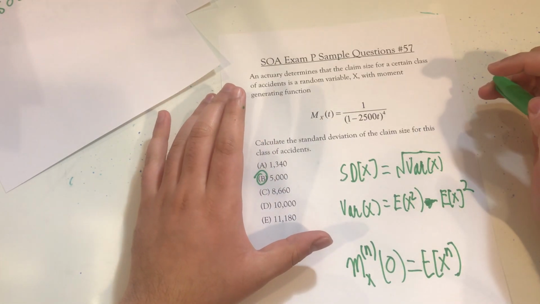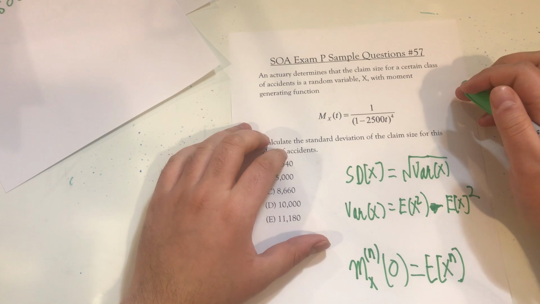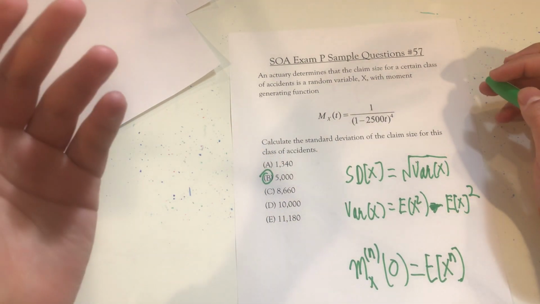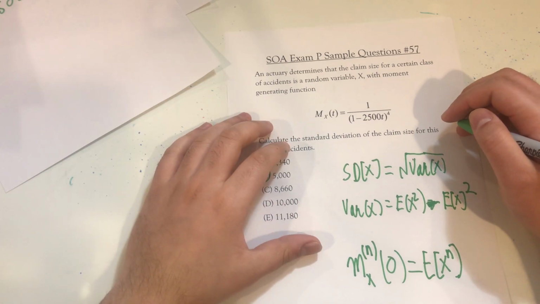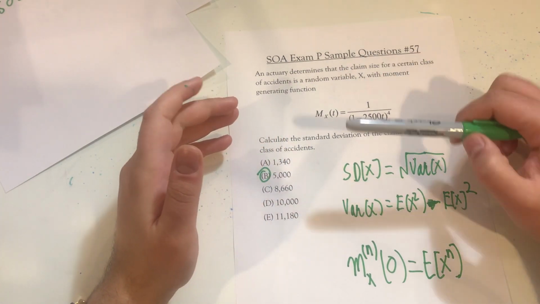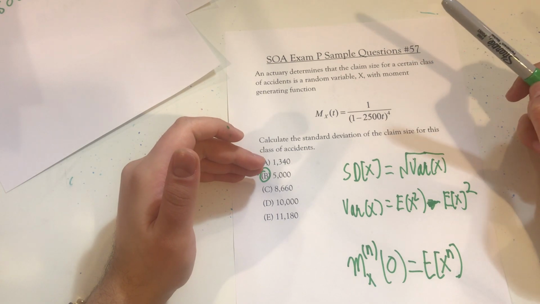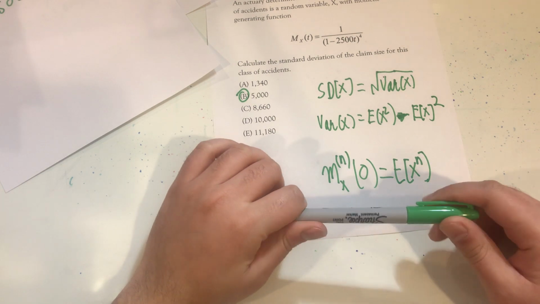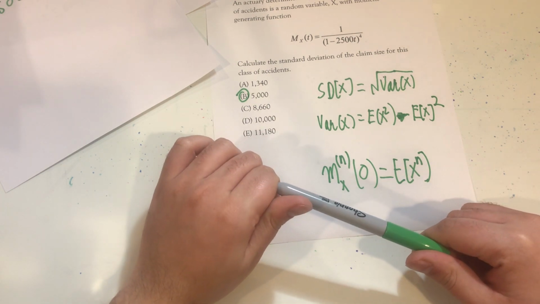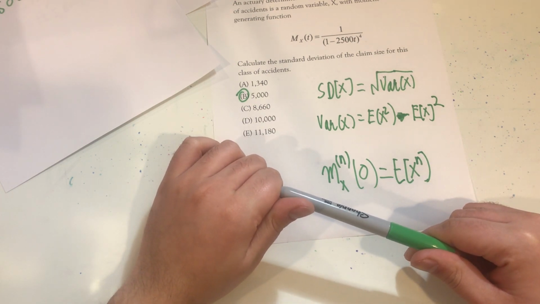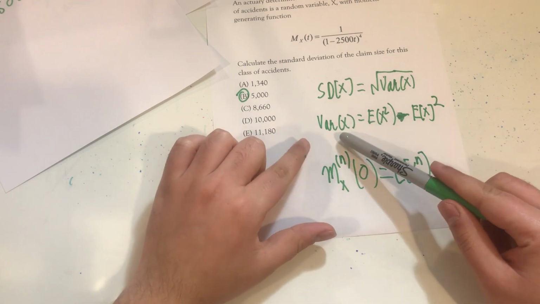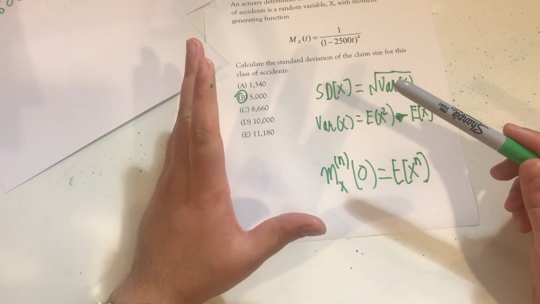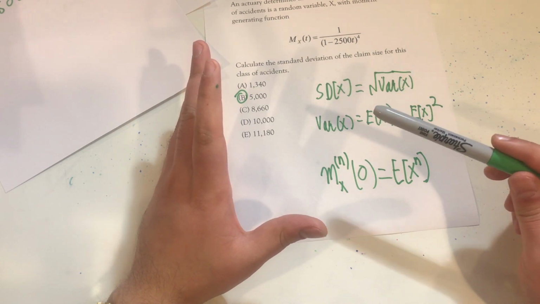So what is it asking for? Standard deviation. What does it give us? Moment generating function. Okay, well, what do I know? I know based off the moment generating function, I can get each moment, right? And that's determined by this. You take the nth derivative of a moment generating function, you'll get the nth moment. The variance of any random variable is the second moment minus the first moment squared.